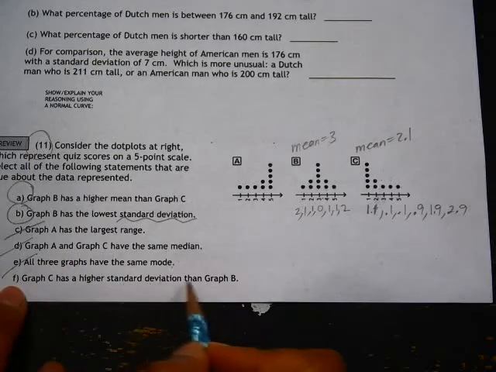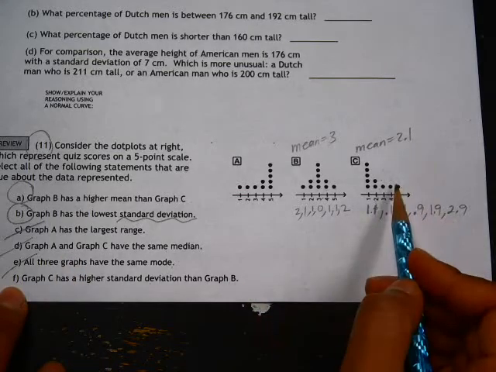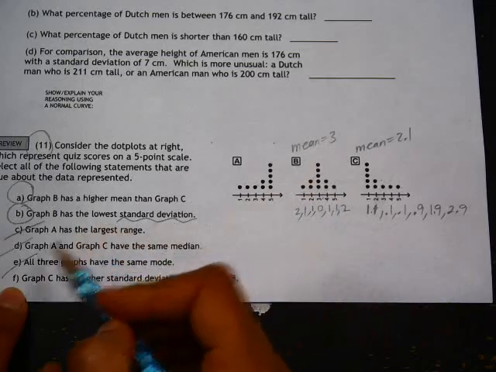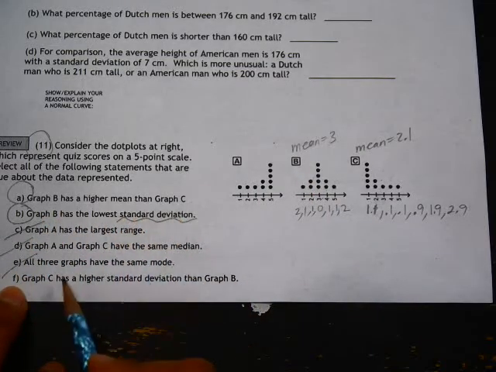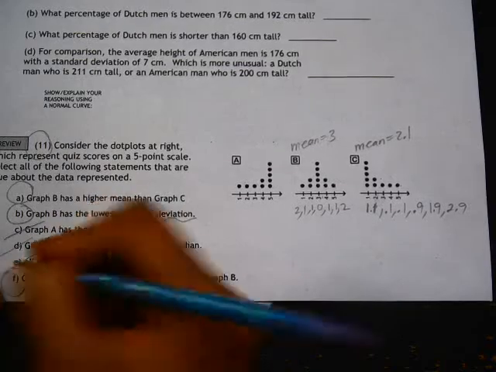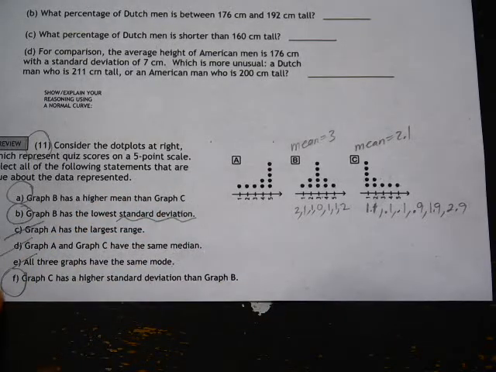Graph C has a higher standard deviation than graph B. We talked about that in this question here. Graph B had the lowest standard deviation. So graph C has a higher standard deviation than graph B.